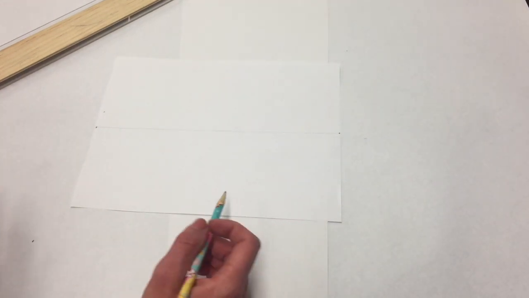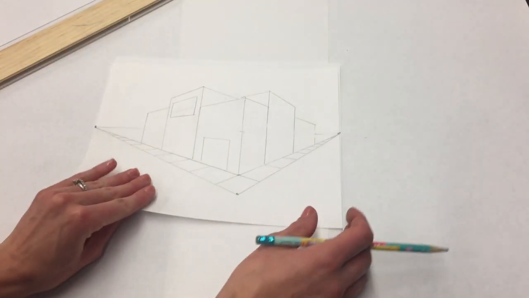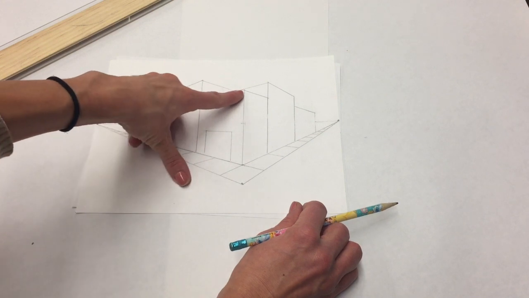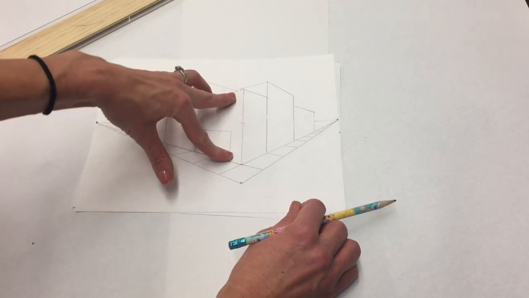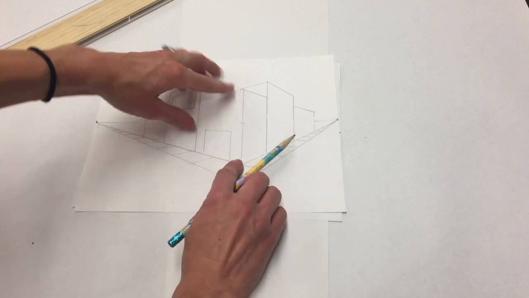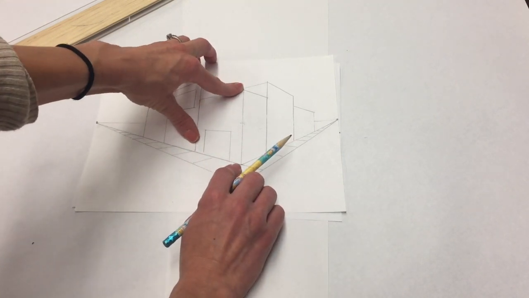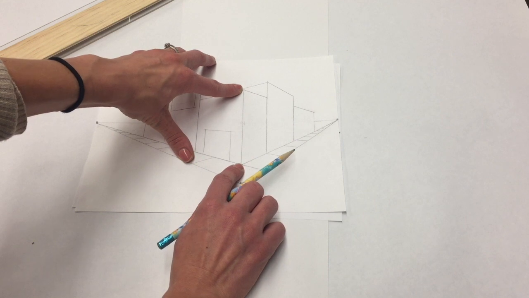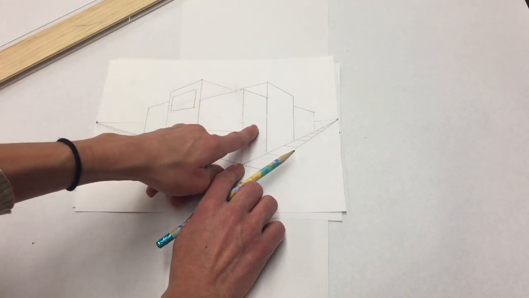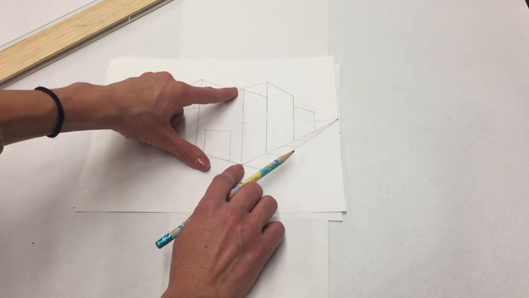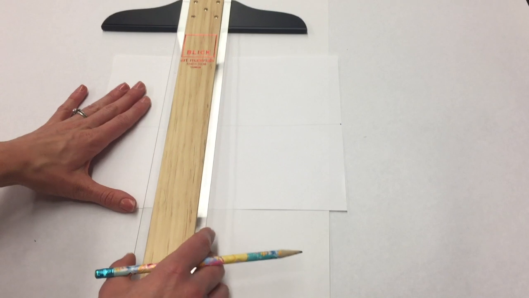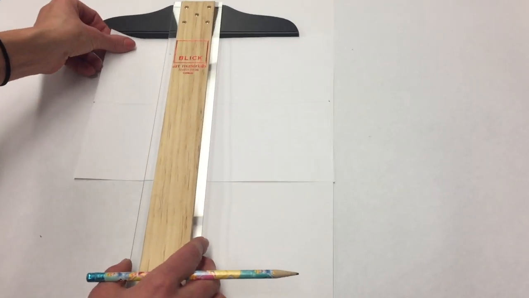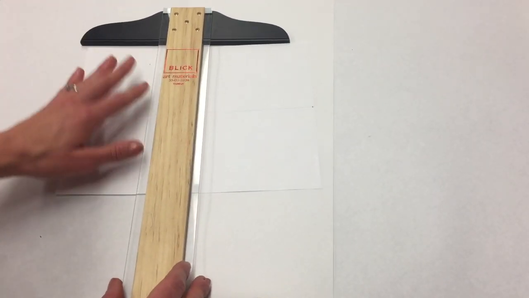So the next line I need to draw is, if I look over here, the corner of our building. Notice this line right here doesn't go all the way to the top or all the way to the bottom. It's intersecting the horizon line, but it's going about that tall. If you draw a taller one, it's going to be a taller building, and a shorter one, it's going to be a shorter building. So you can use your own creativity to draw this.